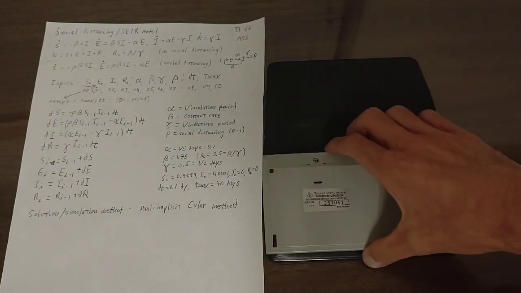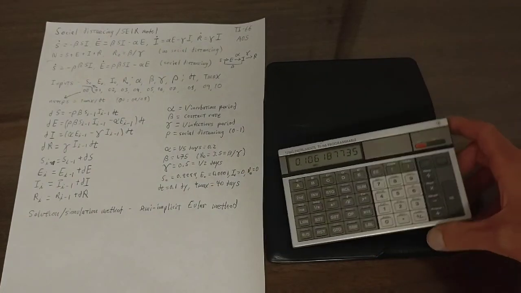I'll be reviewing both the TI-66 and the 35S in future videos.